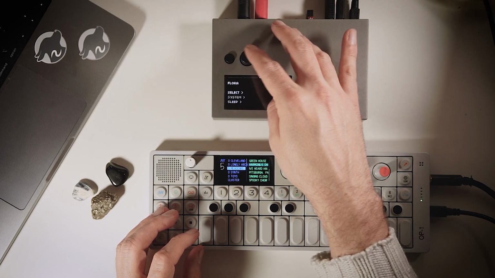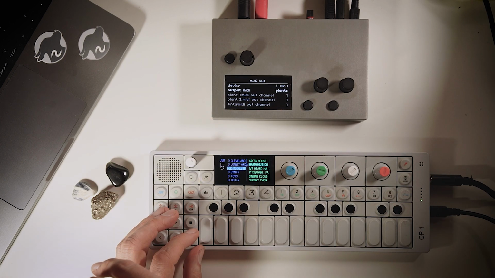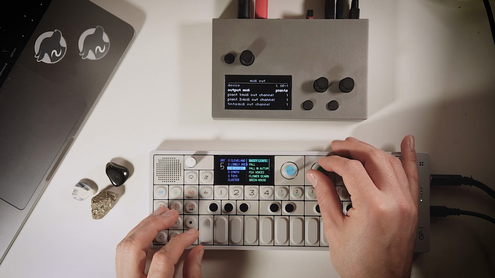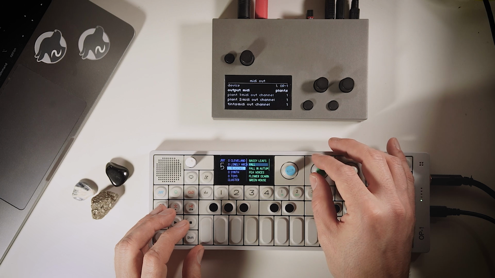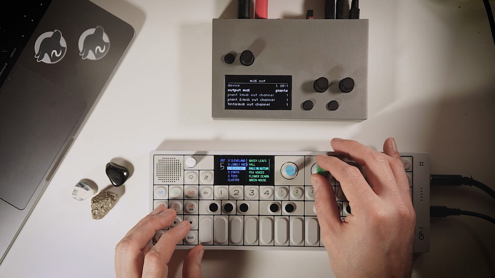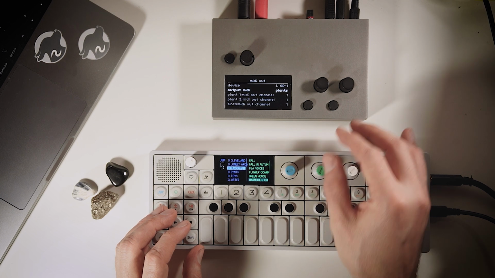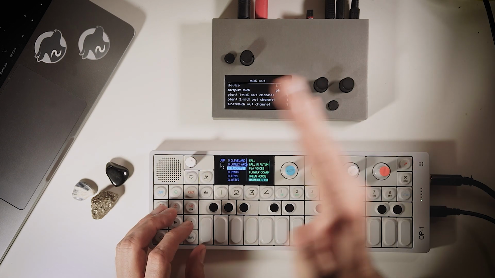So let's just, for example, try changing it to plants. And I see the plants have quite a gigantic, like it's a higher pitch than usual.